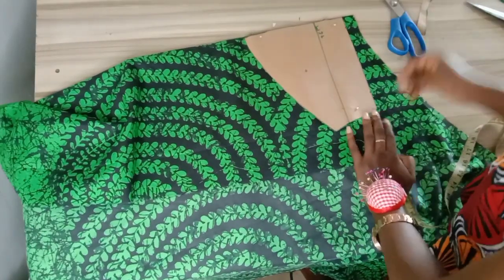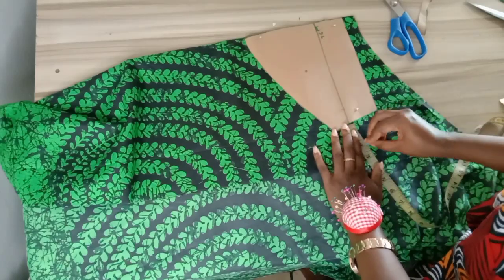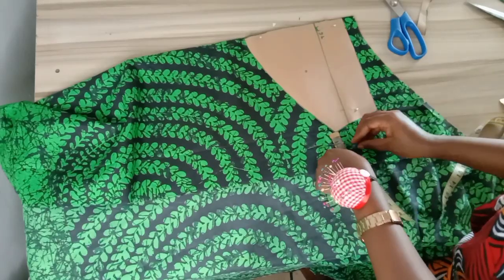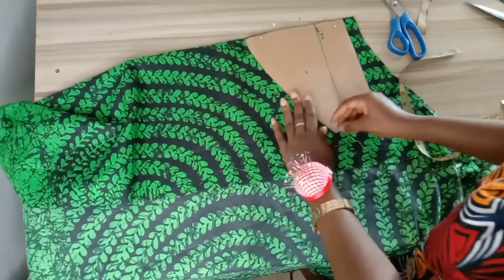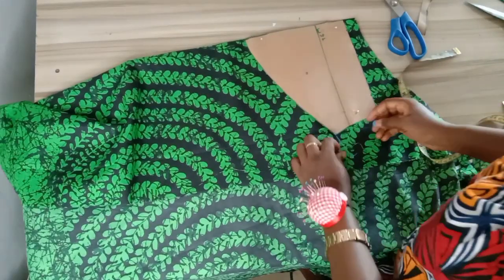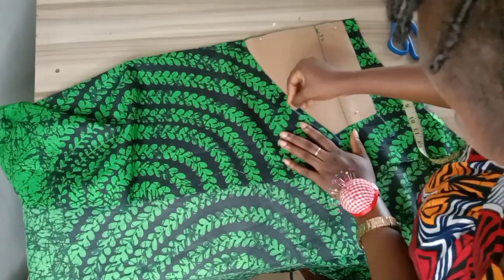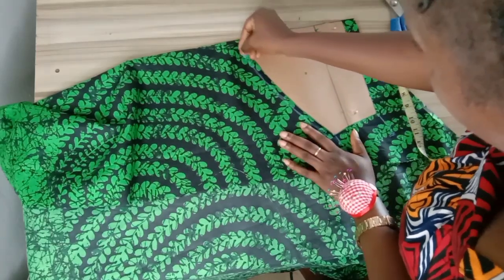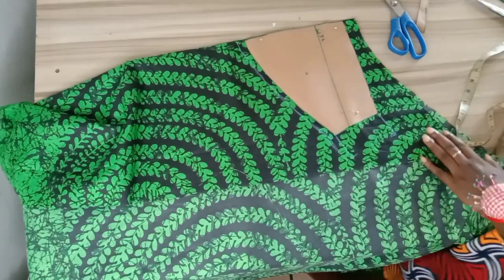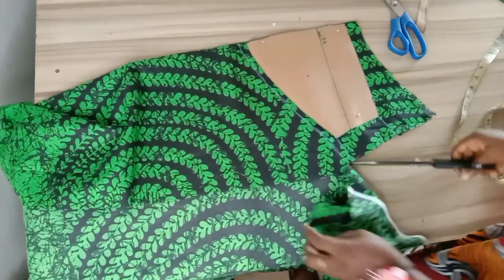So I'll be adding my 2 inches sewing allowance at the side. And at the top part, I'll also add ½ inch for joining. The down part, I'll also do the same. I'll add ½ inch also when I'm cutting.